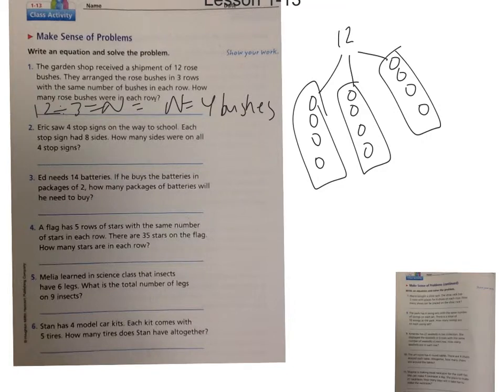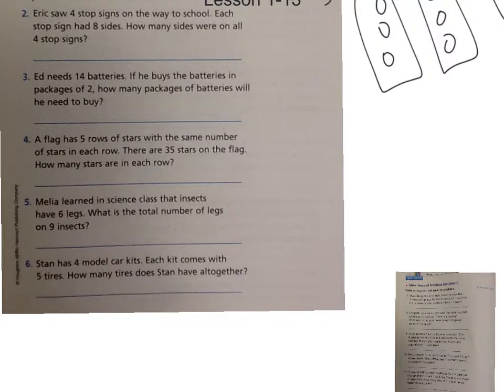Okay, next one. It says, Eric saw 4 stop signs on the way to school. Each stop sign had 8 sides. How many sides were on the 4 stop signs? If we saw 4 stop signs, there's 1, 2, 3, 4. Each of them had 8 sides: 8, 8, 8, and 8.